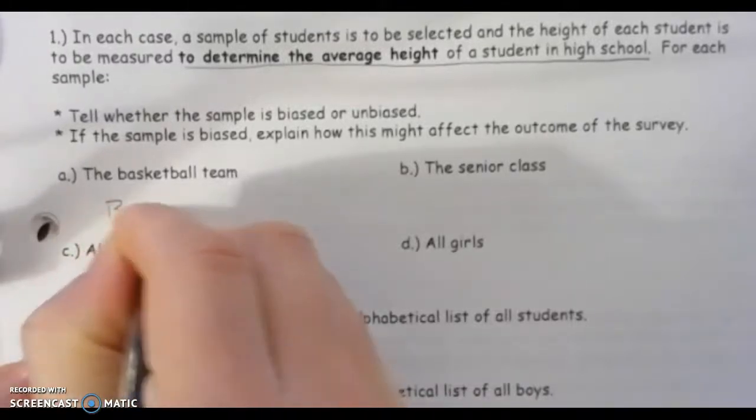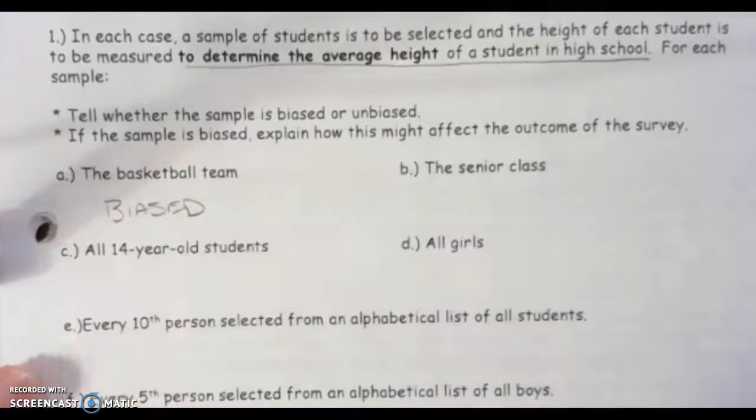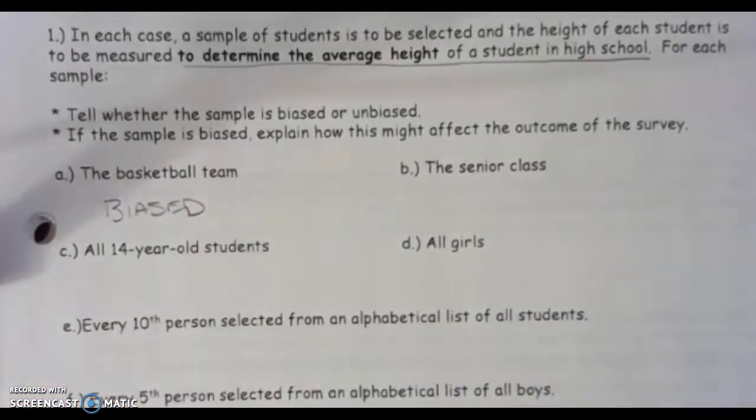Okay, this is going to be biased, and the reason why, people on the basketball team generally are pretty tall. So if you only looked at the heights of the basketball players, you might think from looking at that survey that every high schooler is pretty tall. And that's not very accurate.